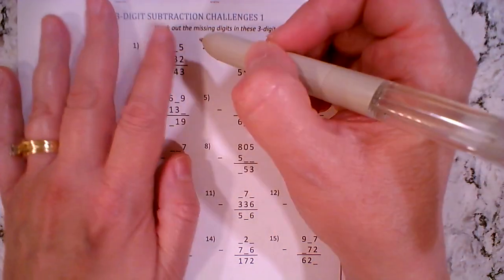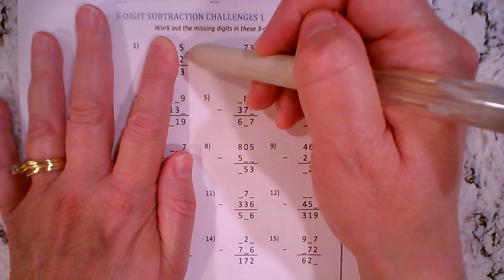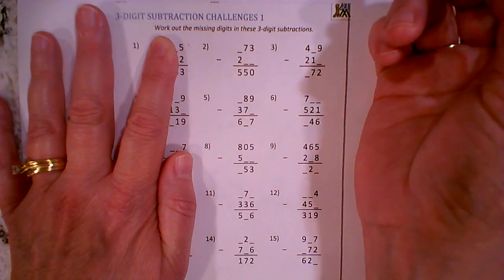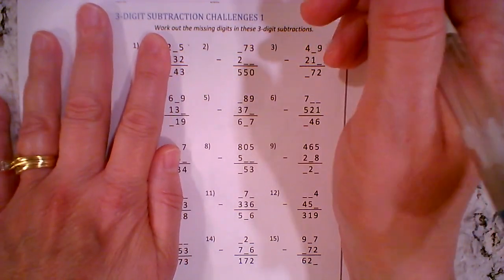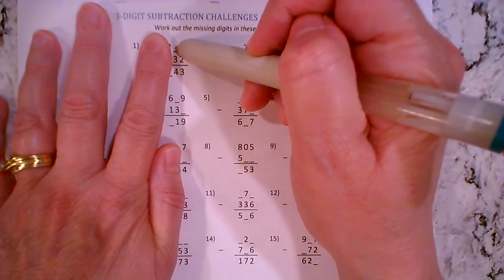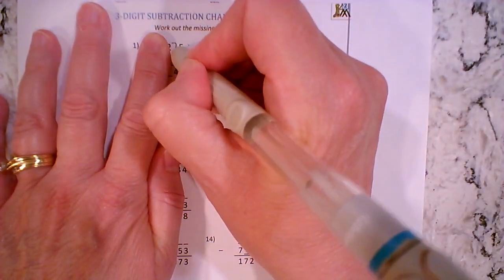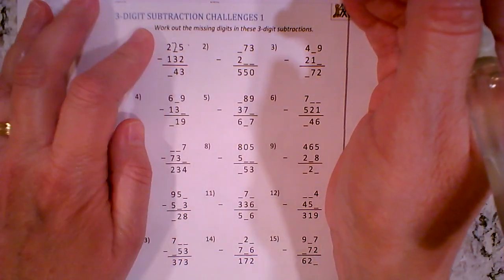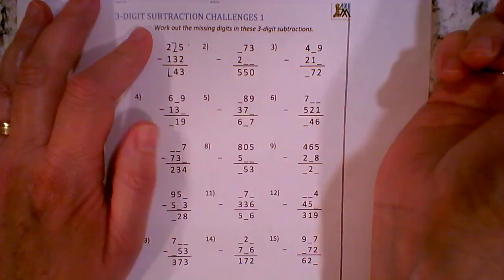We are going to totally ignore any other column except for the ones and treat this as simply 5 minus 2. 5 minus 2 is 3. That one's good to go. All right, so we don't have anything else that we need to do with the ones. Let's go to our tens. We are ignoring everything else. Something minus 3 is 4. Well, that would be 7. 7 minus 3 is 4. Those are complete. We do not need to borrow. Those are completely done. So we just need to go over to the hundreds. 2 minus 1 is 1. That one's kind of easy.